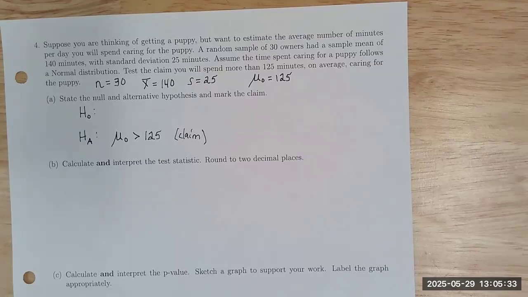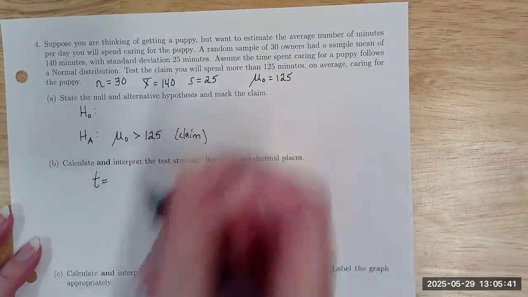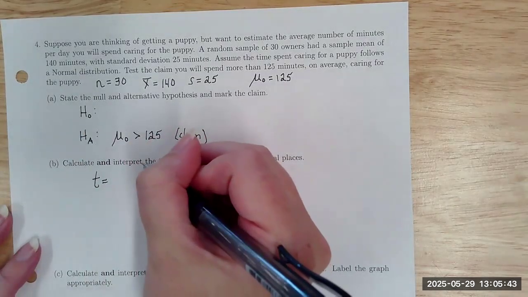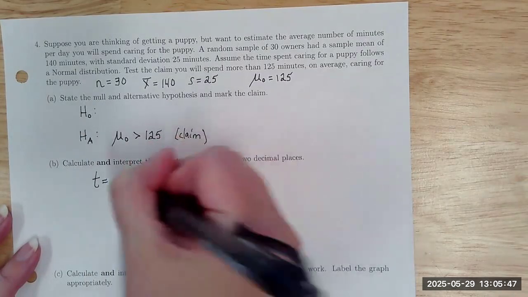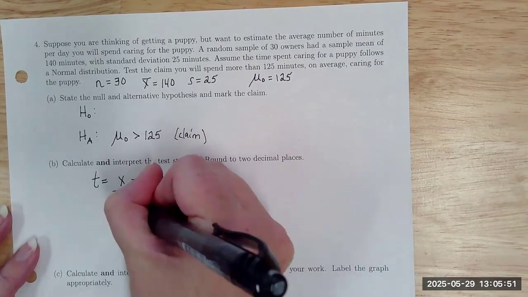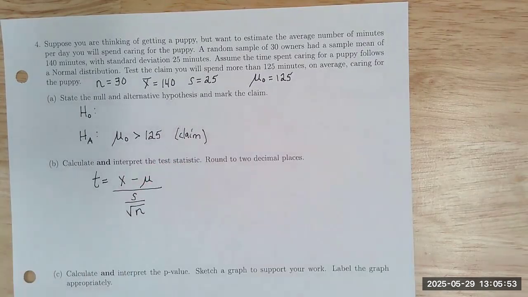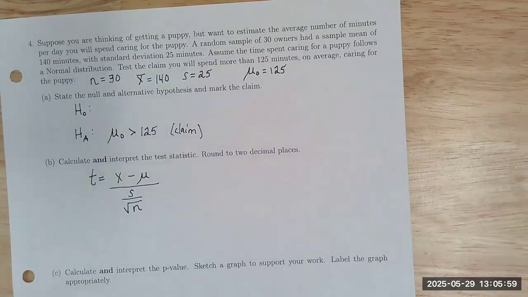If it's a t, then our formula doesn't look that different than the z, honestly. You're still going to put the x bar minus the mu, divided by s over the square root of n. What would be different if it was a z? Instead of the s, you'd have a sigma in there, is all that would change about that formula.